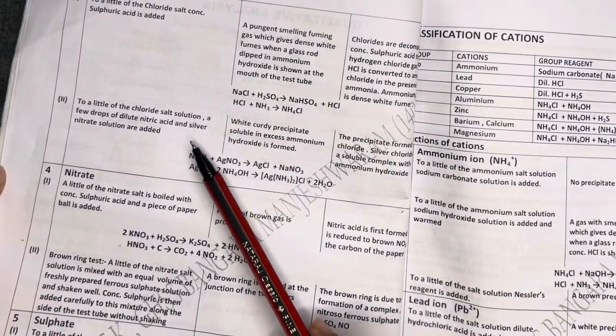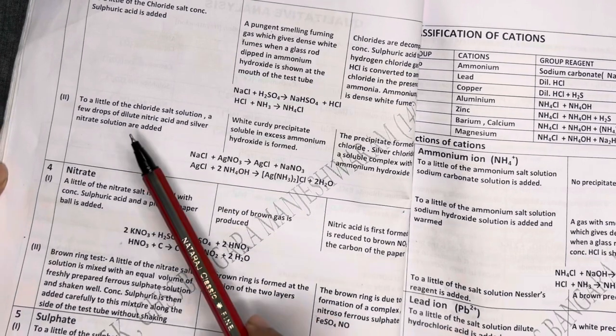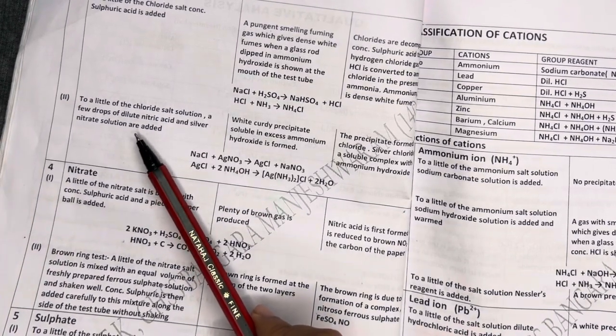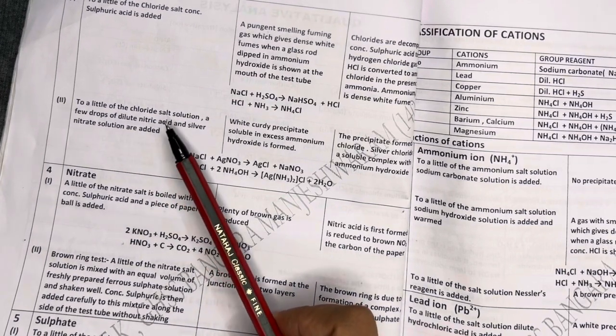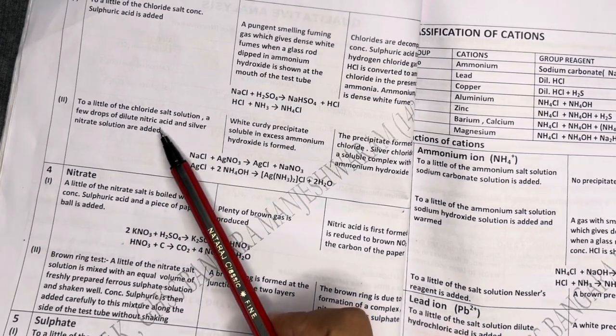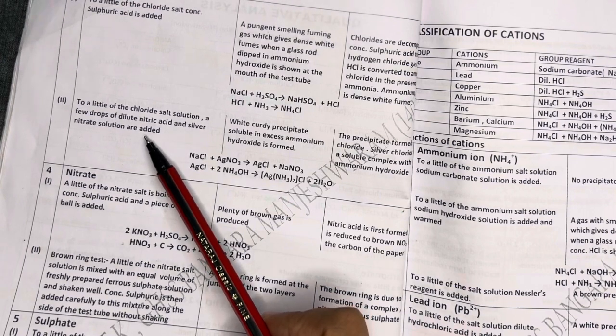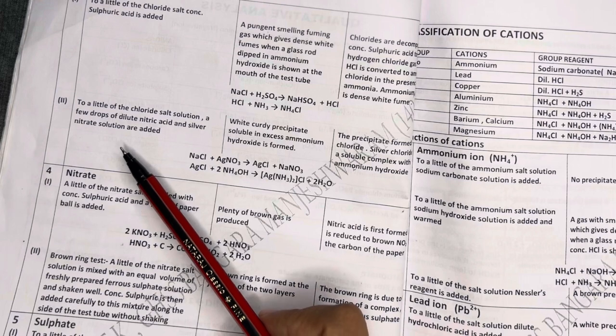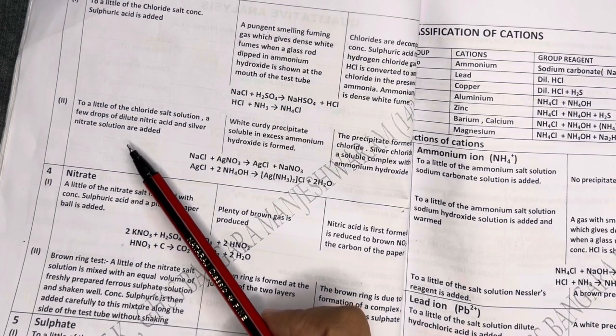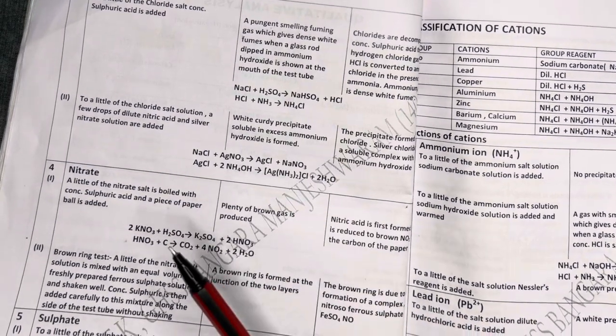And next, to a little of the chloride salt solution, you have to add dilute nitric acid as well as silver nitrate. When you add this, you can see a white curdy precipitate which is soluble in excess of ammonium hydroxide. So it indicates the presence of chloride. That is a confirmatory test for the chloride ion.